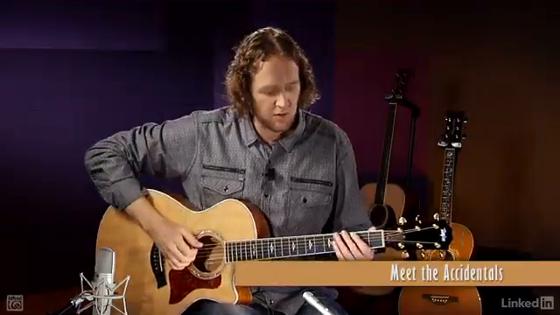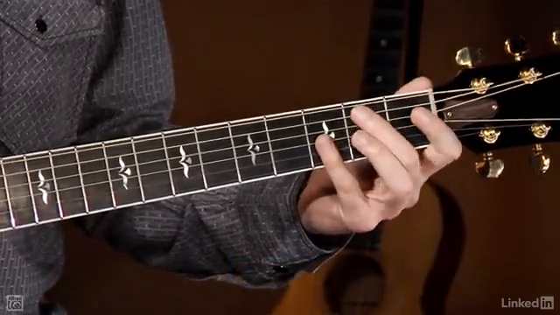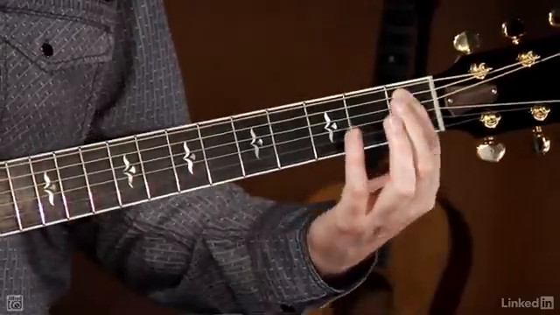All right, now those spaces between the notes, such as between A, open, and B, 2nd fret, well, what is that note at the 1st fret? Well, that is an accidental, and it can basically be called two different things, either a sharp or a flat. Okay, sharp means 1 fret higher, and flat means 1 fret lower.